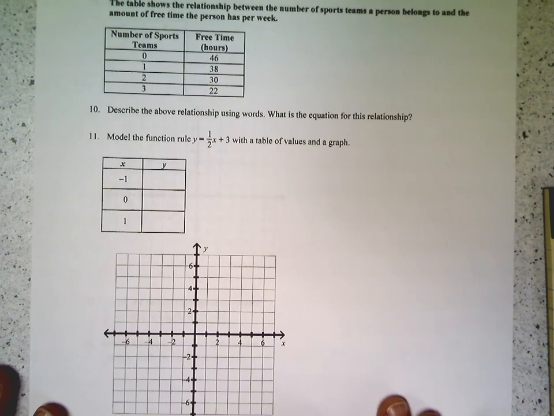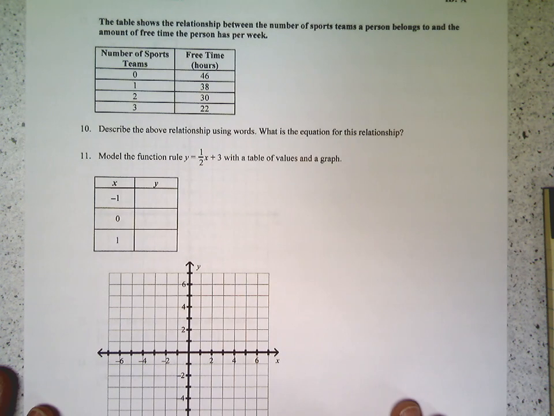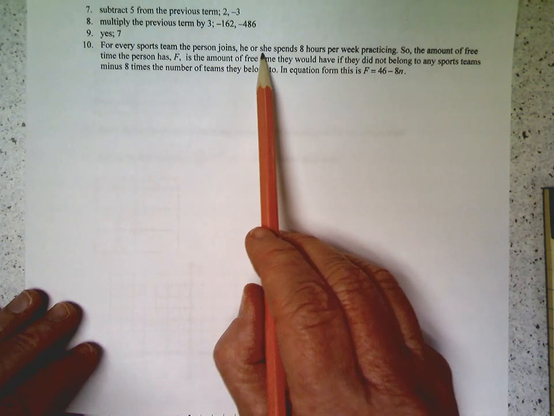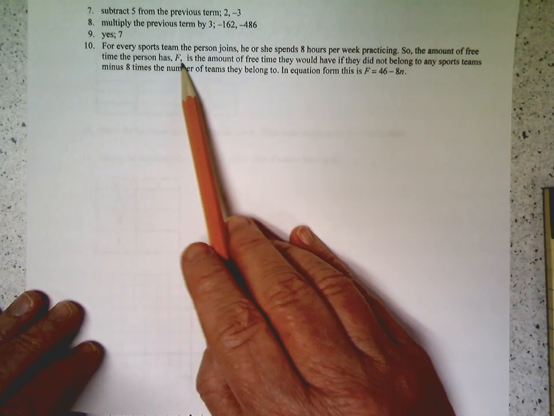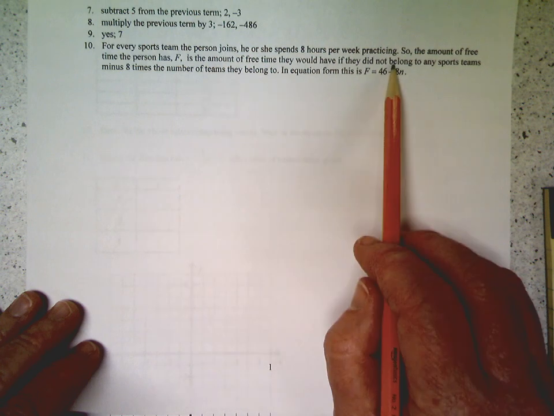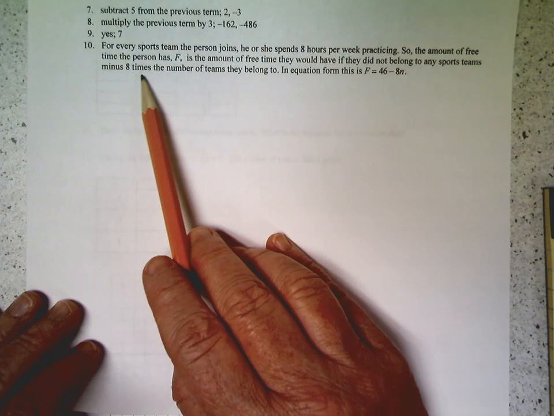The table shows the relationship between the number of sports teams a person belongs to and the free time a person has. Describe the relationship using words. What is the equation for this relationship? So I would say for every sports team the person joins, he or she spends 8 hours per week practicing. So the amount of free time is determined by the sports teams. How many sports teams?